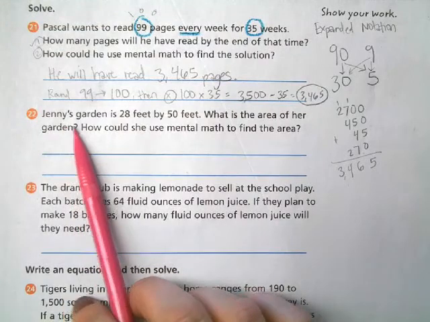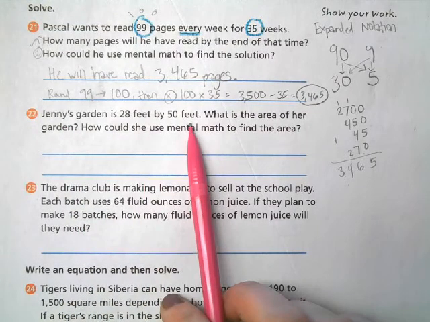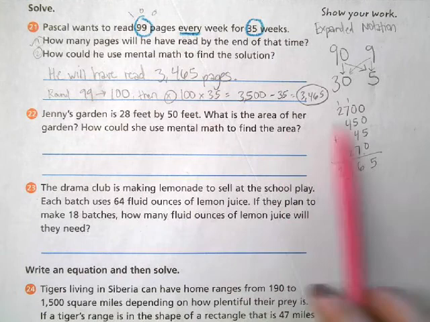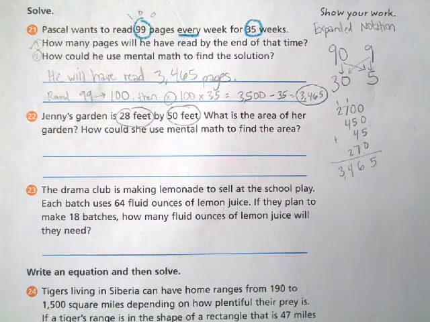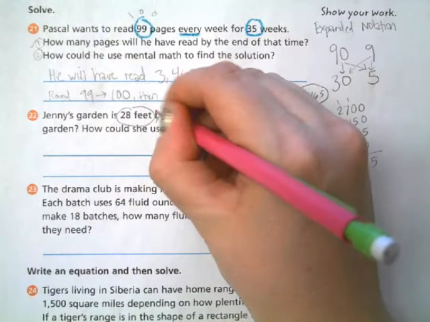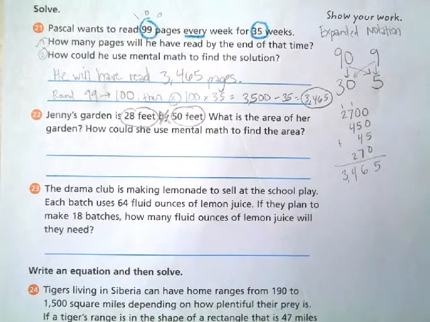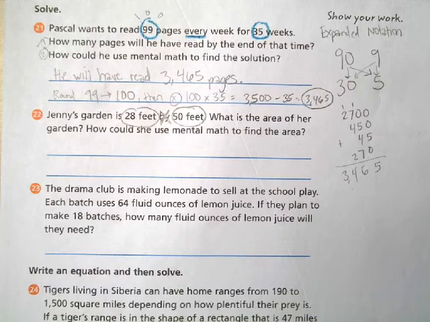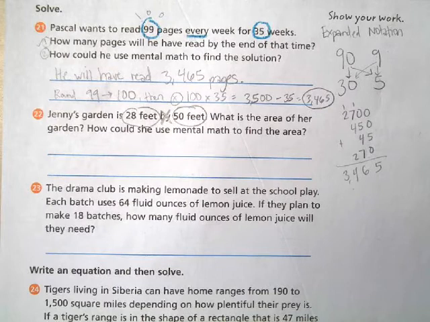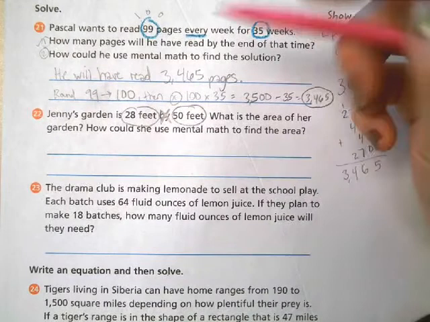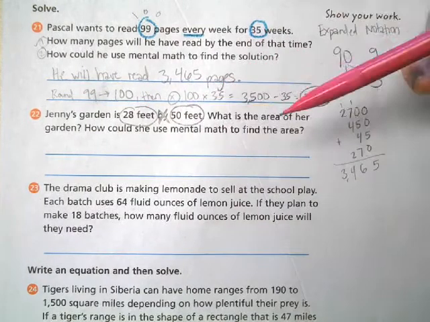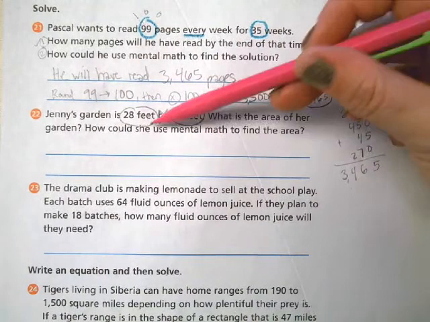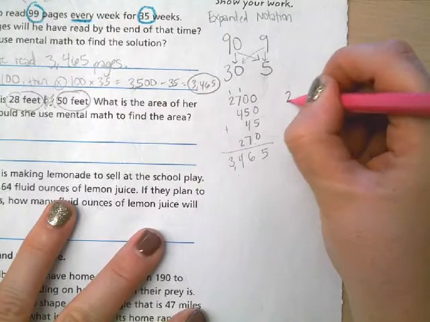Okay, let's try number 2. Jenny's garden is 28 feet by 50 feet. What is the area of her garden? So we're doing feet by feet. And that by means multiplication. What is the area of her garden, and how could she use mental math to find the area? Well, this one's really, really easy with mental math, because I'm just going to quickly do 28 times 5 and then add a 0. So I'm going to use that mental math skill to solve the problem.